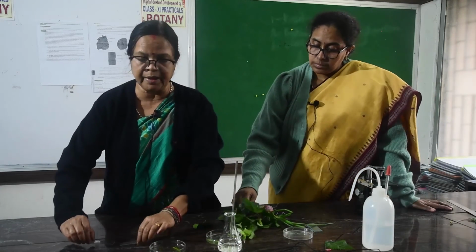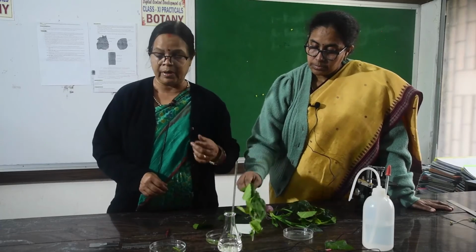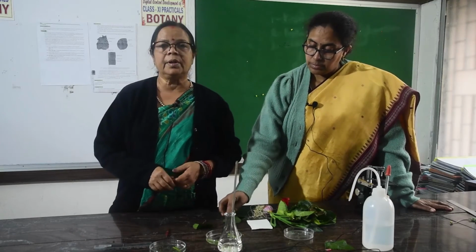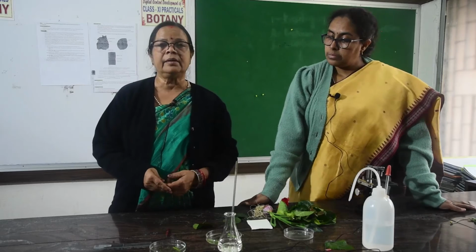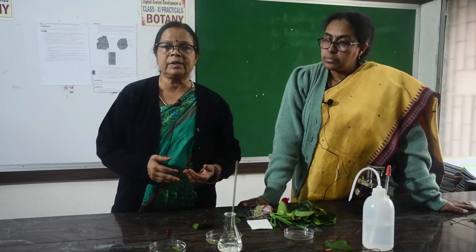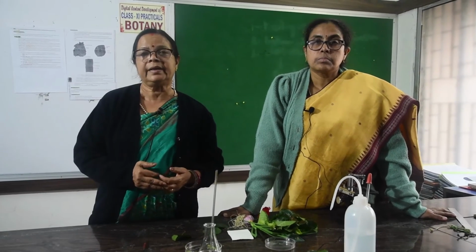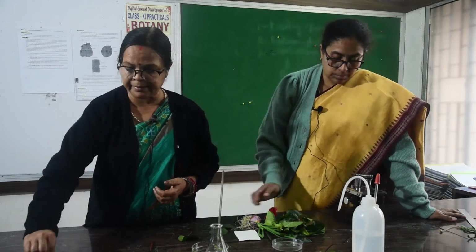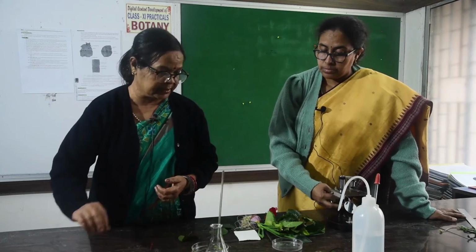And both slides you have to observe under the compound microscope in 10x and count the number of stomata in the upper and lower epidermis. Generally the lower epidermis contains more stomata, and the guard cells of the stomata are kidney shaped. But the upper epidermis contains very few stomata or the stomata may be totally absent. So you have to compare the epidermis of both sides.